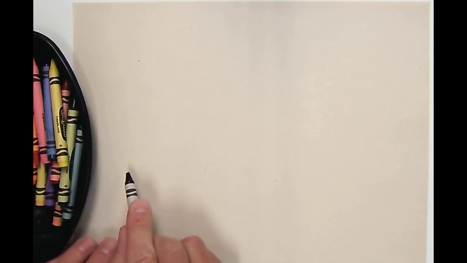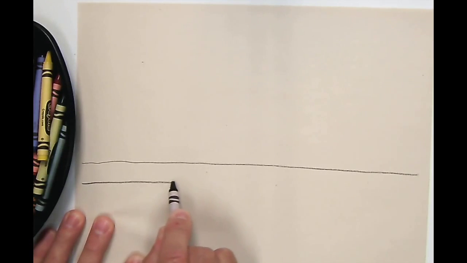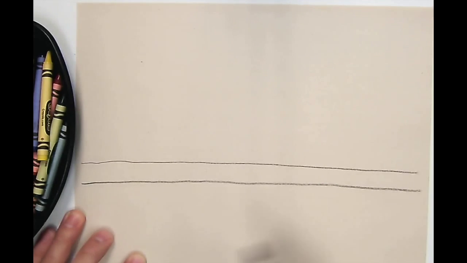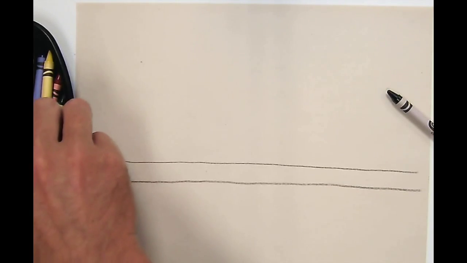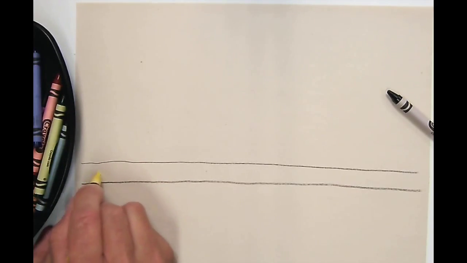Let's use a horizontal line that's flat like a table to create a dividing line for our ground and our background. I'm actually going to do two horizontal lines, one for the front edge of the road and one for the back edge of the road. And before I color that in with black, I'd like to add in my yellow dashed line. It's my center line down my road.